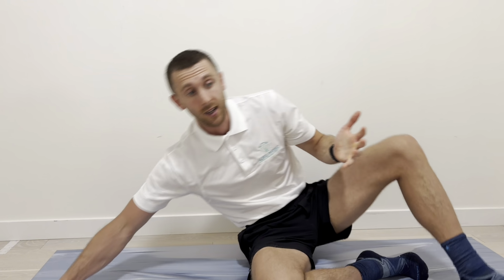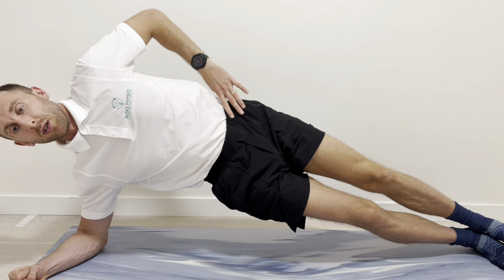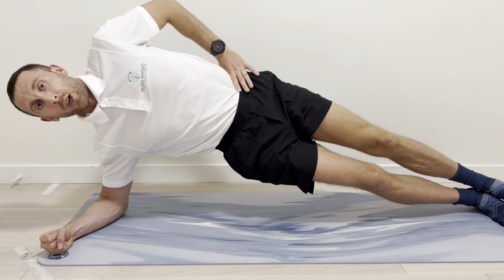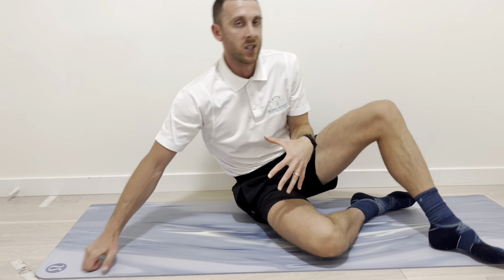Now if this is too easy, you can progress this to a side plank where your feet are straight, just to increase that lever arm, to increase more challenge on that QL and other stabilizing muscles in your core. But to start off, if it's in the acute stages, the modified side plank is a good start.